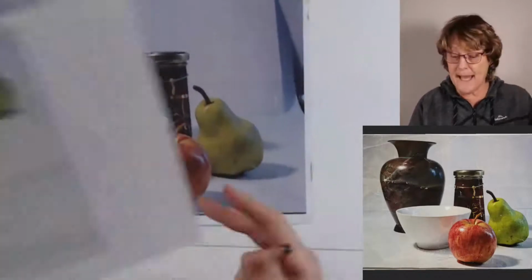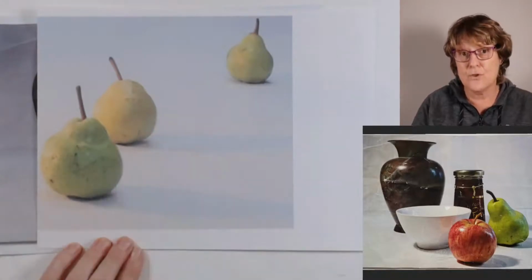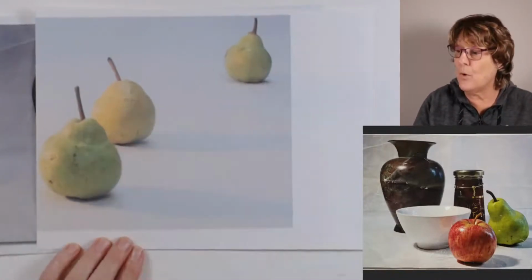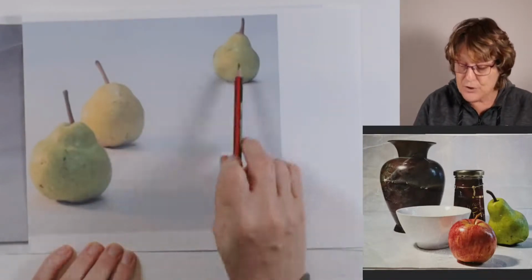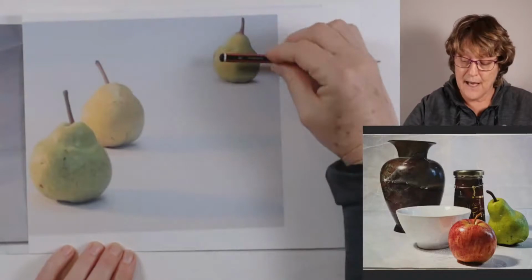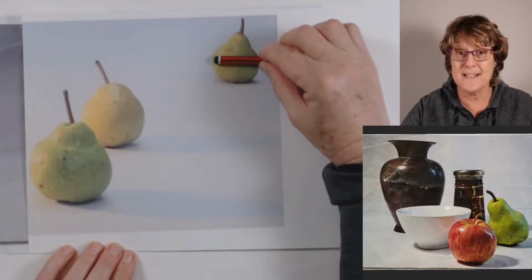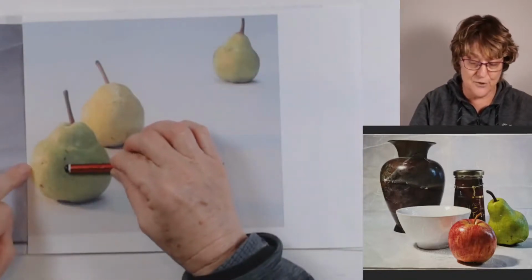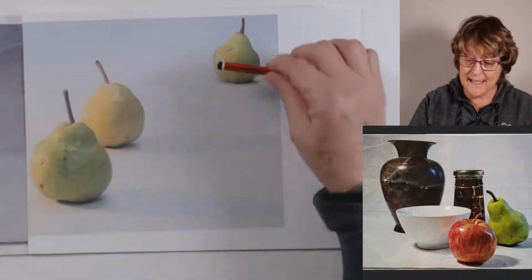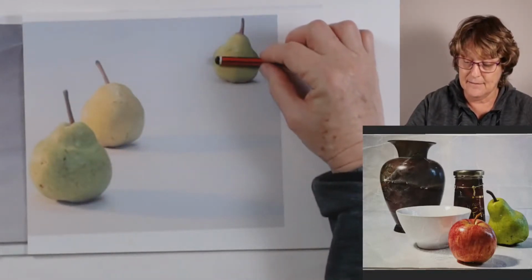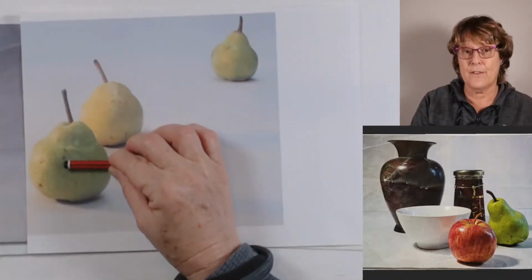So if we go back to these pears, I drew them before I measured that they were all exactly the same proportion to themselves. But if I wanted to draw them as they look, I would have needed to measure this pear and say, how big is this pear compared to this front one? Because visually they look smaller. And you can see that that pear is about half of the front pear.